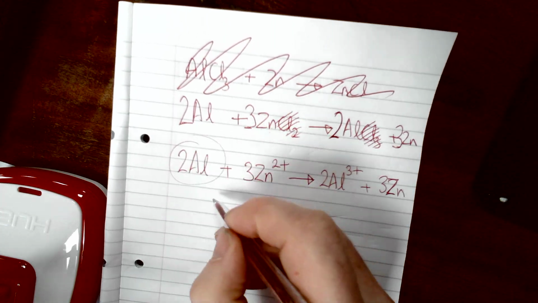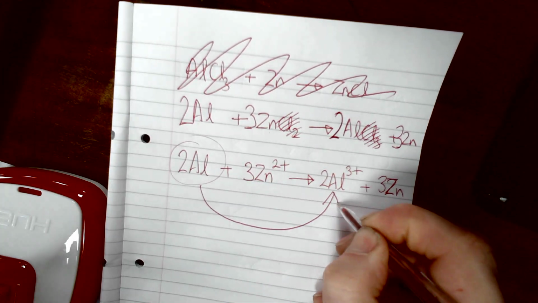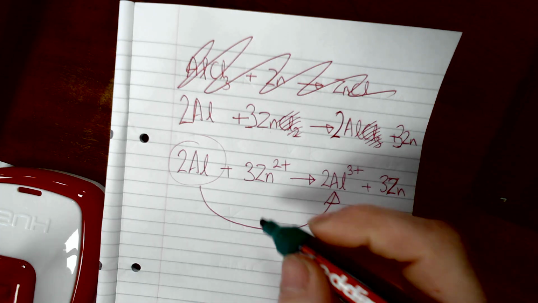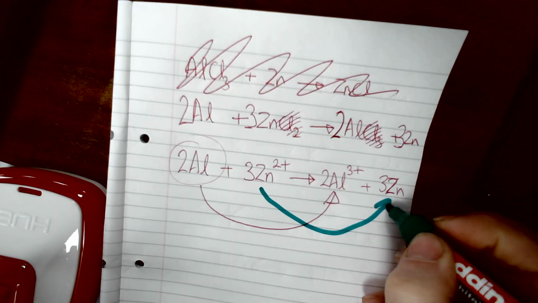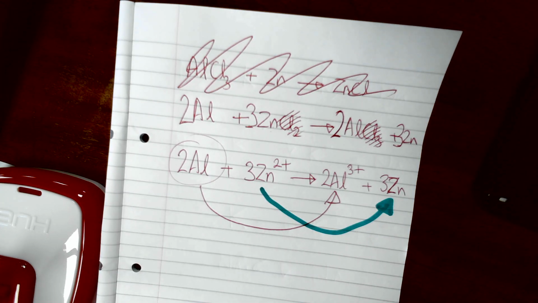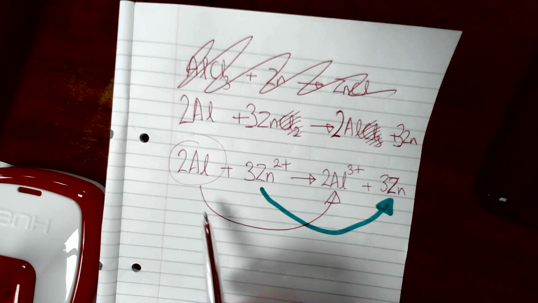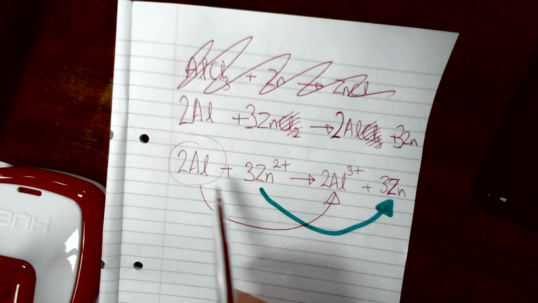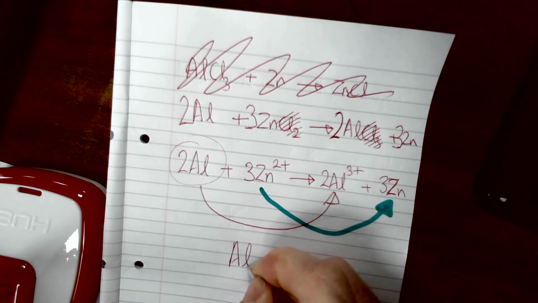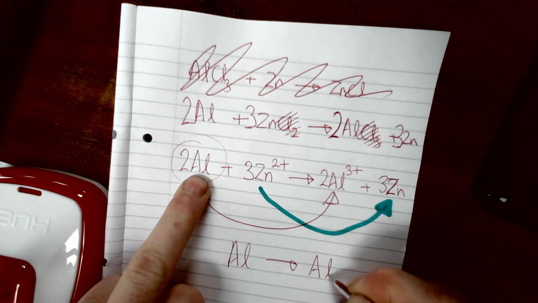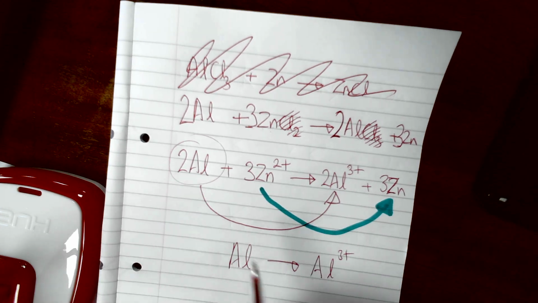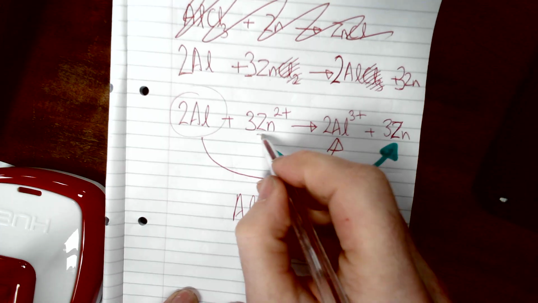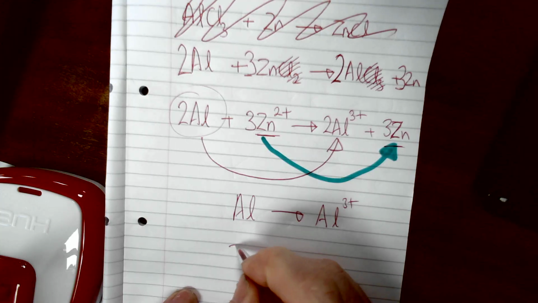So let's find aluminium, and its story is 2 aluminiums become 2 Al3 pluses. And the story of the zinc is 3 Zn2 pluses become 3 Zns. Now, at this point, we can actually get rid of the big numbers. I'm not too bothered. The story is really aluminiums became Al3 pluses. I know there were 2 of them, but the story is how does aluminium become Al3 plus? And the other story is how does Zn2 plus become Zn?